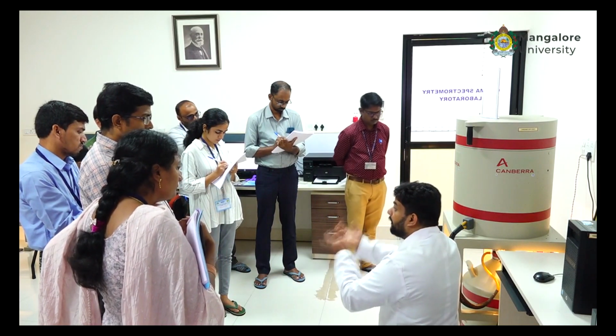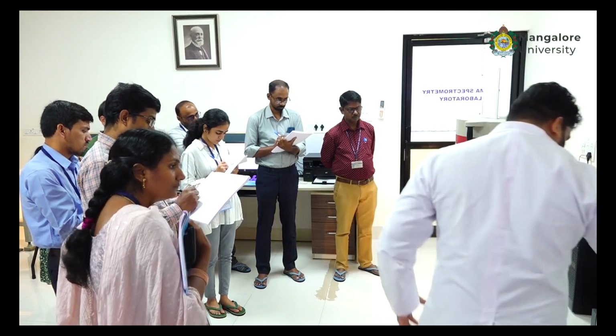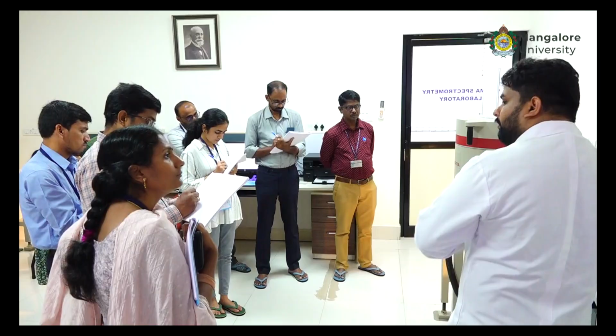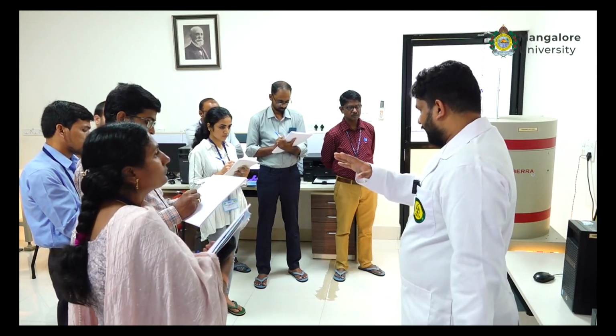That is what we call the preamplifier. So that is then transmitted to this. This is a preamplifier plus MCA. MCA is a multi-channel analyzer. Again, that has been covered.